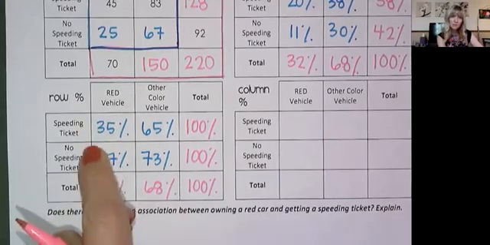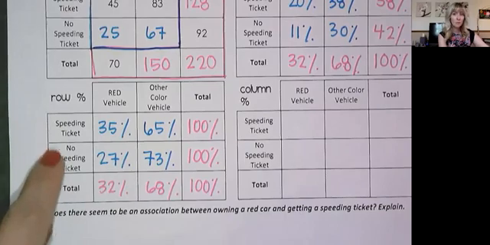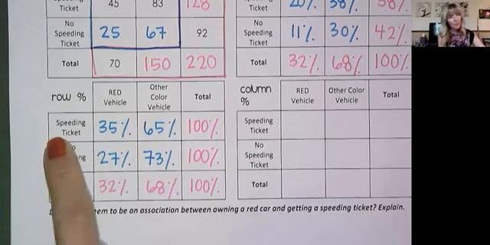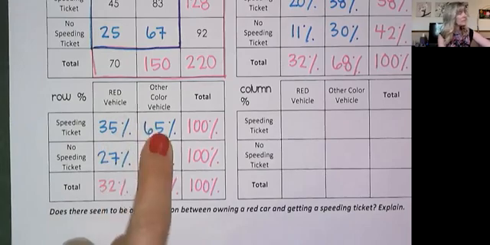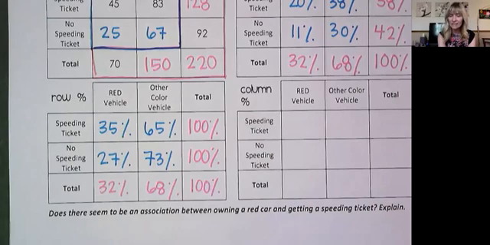I still know that 32% of everyone drives a red car, 68% of everyone drives another color. But these are the ones that are a little more interesting to me now. That helps me look at this a little more closely. So the question that's answered here is, of the people who have gotten speeding tickets, what color car do they drive? Of the people that have gotten a speeding ticket, 35% of them drive a red car and 65% of them drive some other color. Is that evidence yet that people that drive a red vehicle get more speeding tickets? Well, let's look at this one more way, because I think it's still hard to tell.